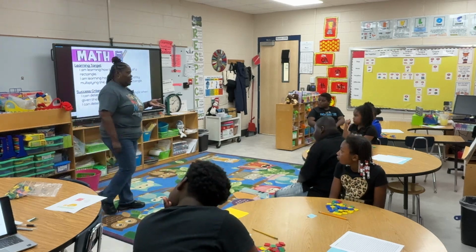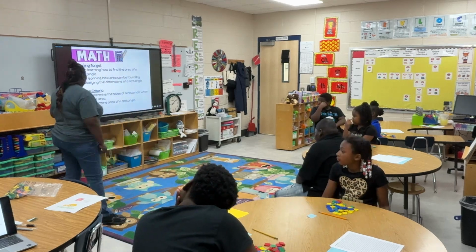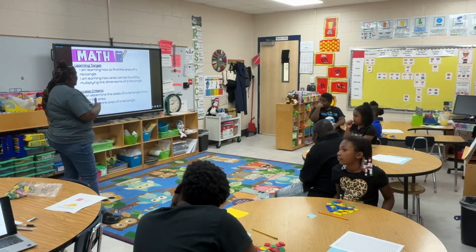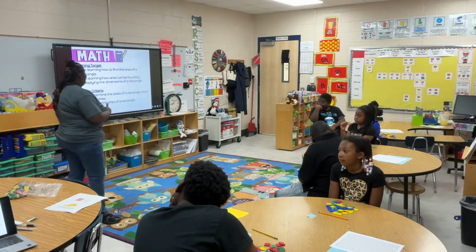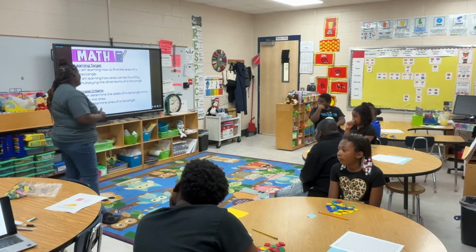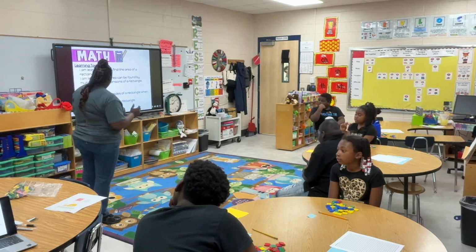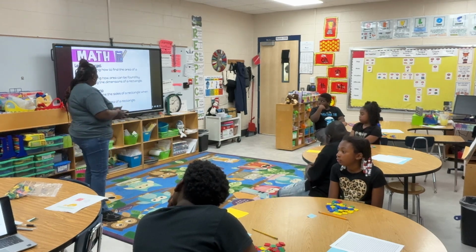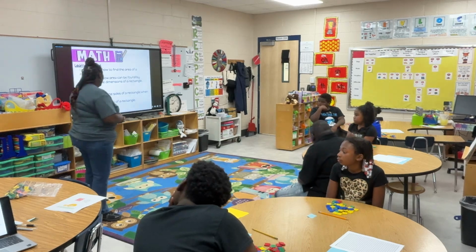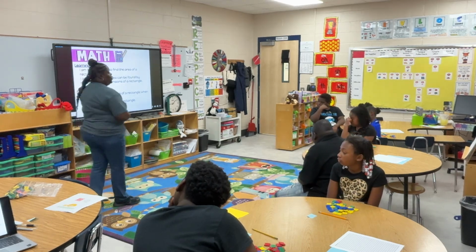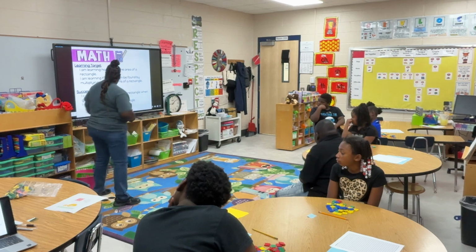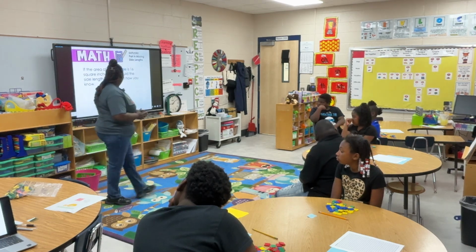So we have learning targets, as we do every day. We're learning to find the area of a rectangle. We're learning how area can be found by multiplying the dimensions of a rectangle. And when you leave today, the success criteria says you're going to be able to determine the side lengths of a rectangle when you're given the area, as well as be able to determine what the area of the rectangle is. So let's look at this first activity.